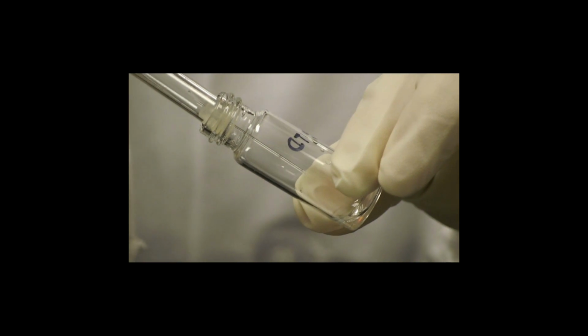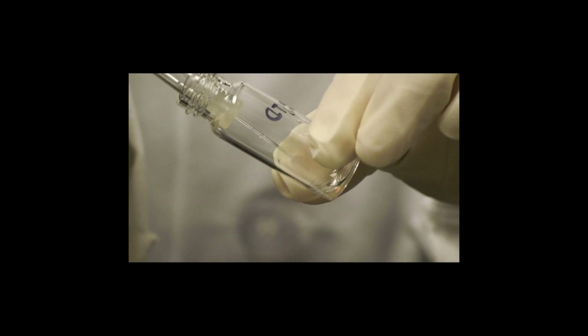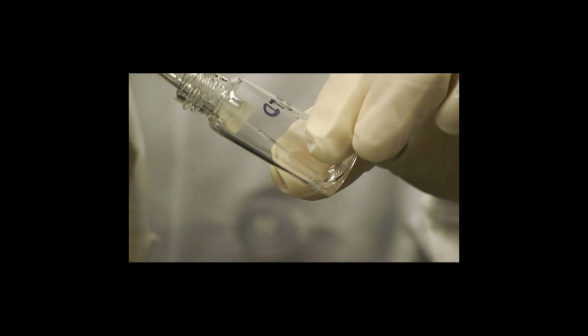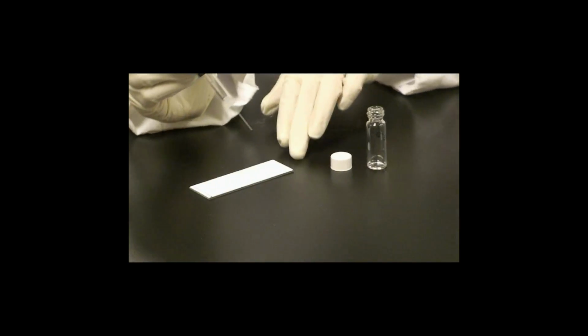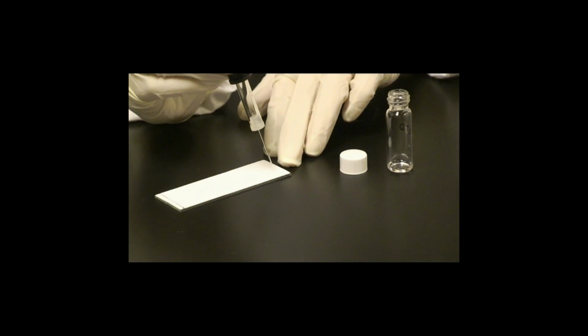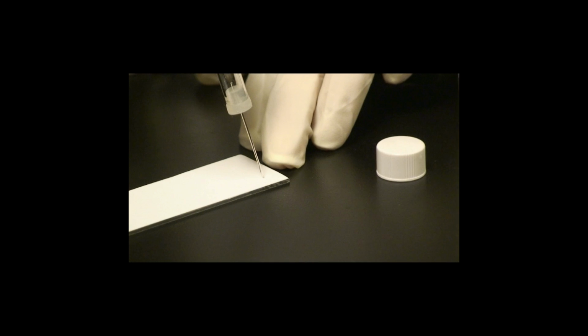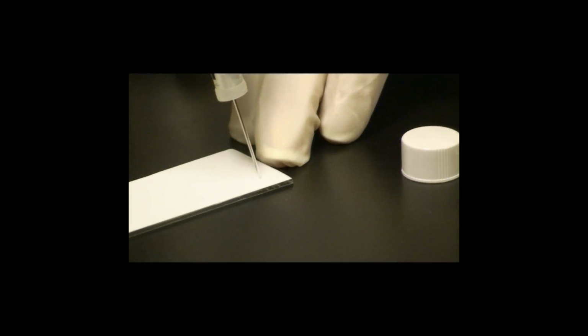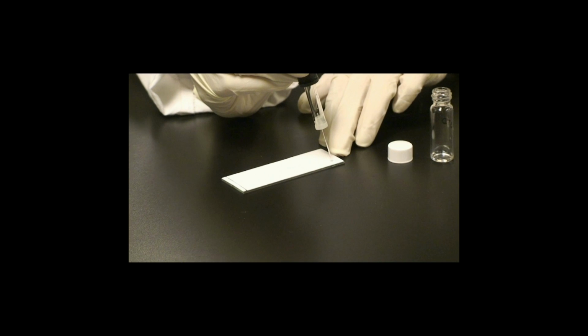Tilt the sample vial so that the end of the capillary dips into the liquid phase of the sample to be plated. Capillary action will fill the pipette. We will load the samples onto the end of the plate furthest away from the solvent barrier.